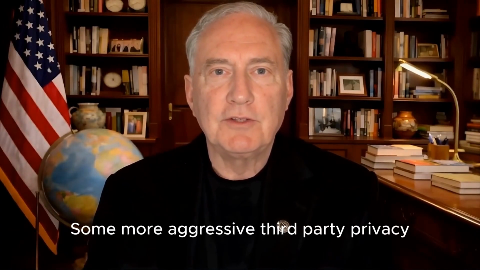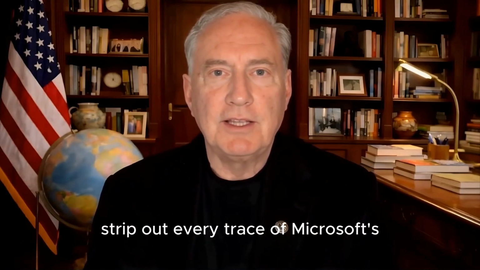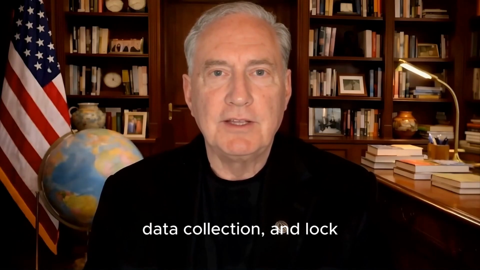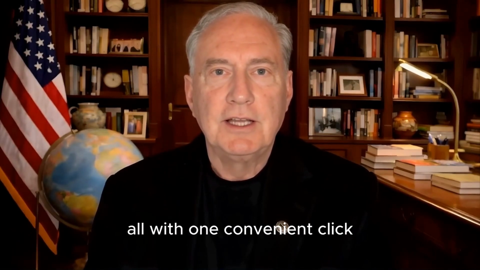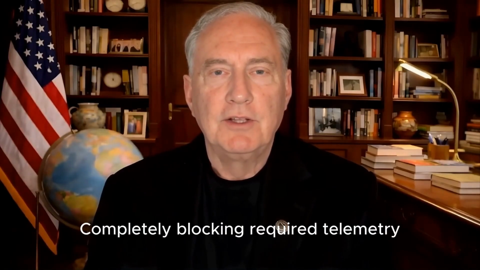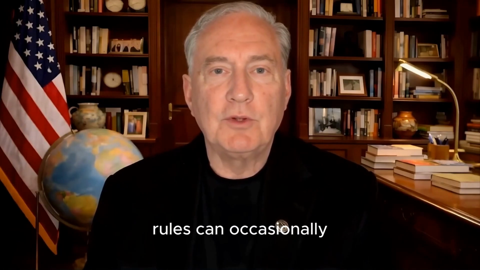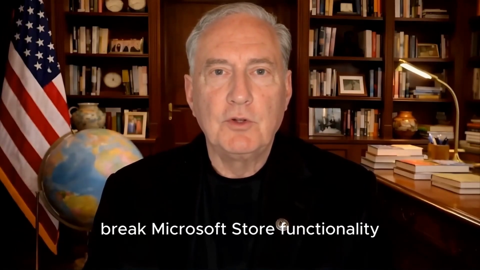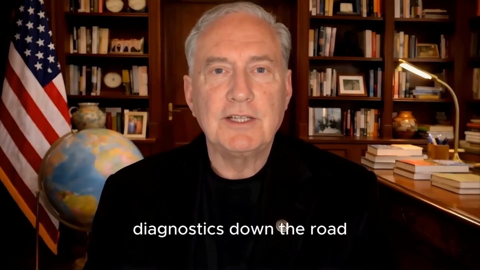Some more aggressive third-party privacy tools out there promise to disable telemetry completely, strip out every trace of Microsoft's data collection, and lock everything down to near zero, all with one convenient click. Be careful with these. Completely blocking required telemetry through unofficial registry hacks or aggressive firewall rules can occasionally interfere with Windows Update, break Microsoft Store functionality, or cause subtle issues with security diagnostics down the road.